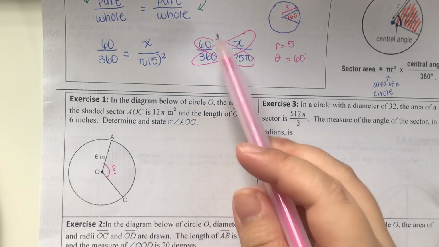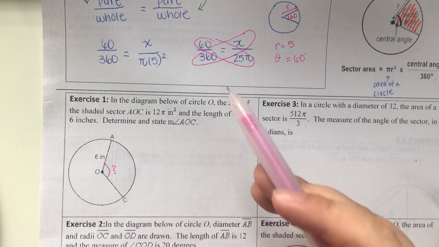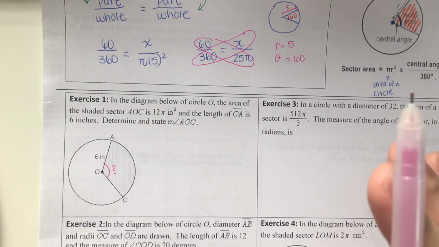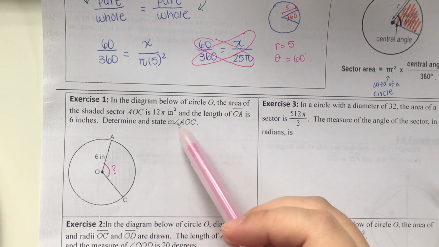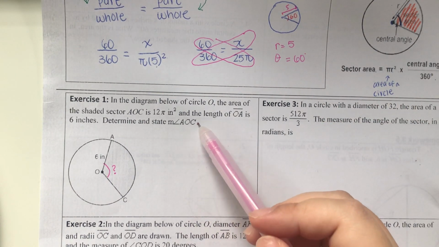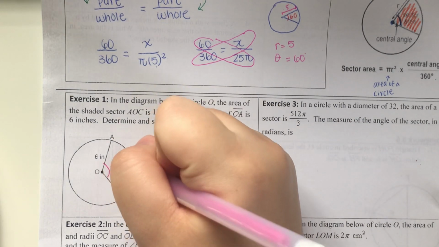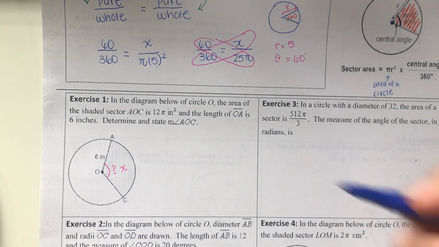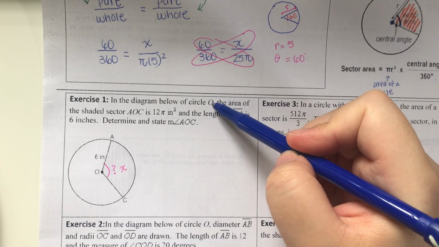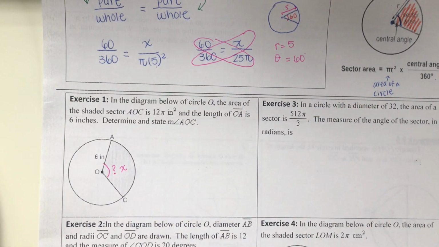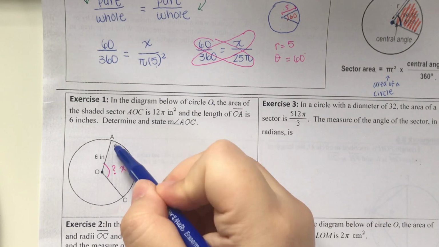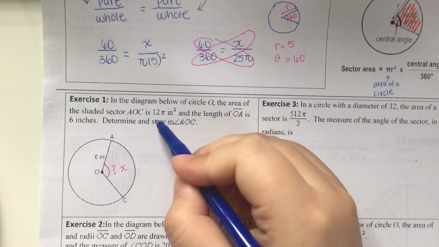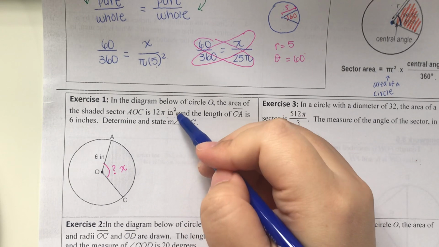In this case, I'm going to use a method for whichever unknown you are looking for. In this case, we're looking for the measurement of AOC. AOC, I'm going to mark it as X. Whatever you don't know, I'm going to mark as X, okay? Keep that in mind because sometimes we're looking for different things. So it says I have the circle. The area of the shaded sector, so the shaded region right here, is 12 pi square inches.